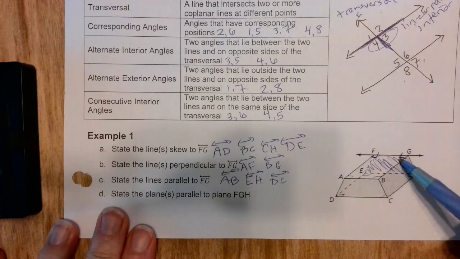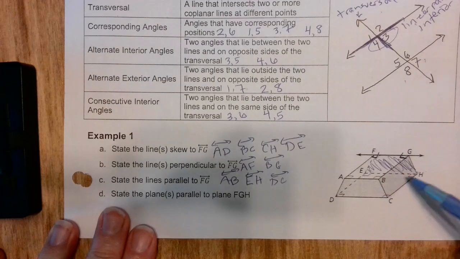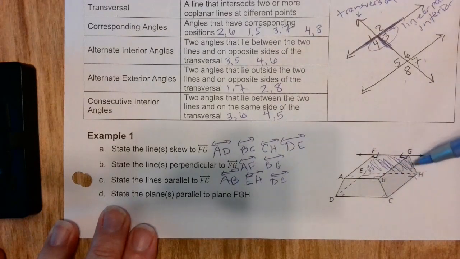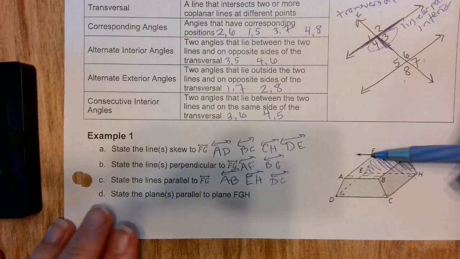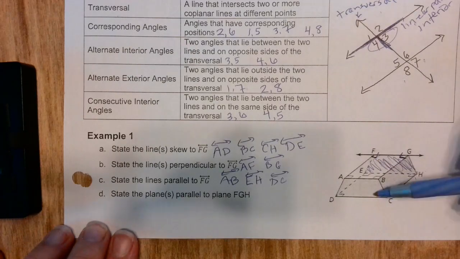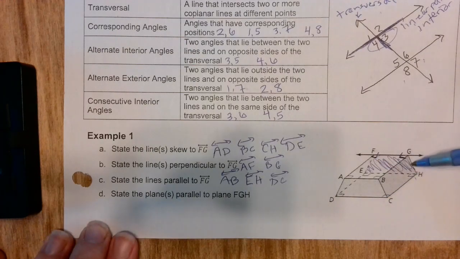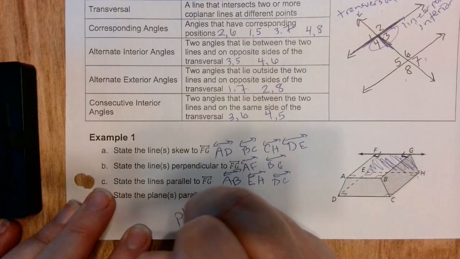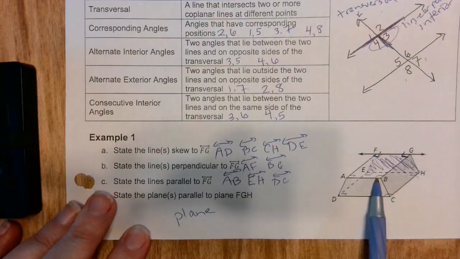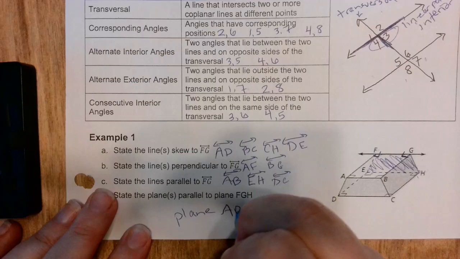Well, the top touches the back. The bottom touches the back. The right side touches over here at GH. The left side crosses over here at EF. But if you think about it, the front of a box and the back of the box are never going to touch. So this is plane, and you name a plane with 3 letters, A, B, C.